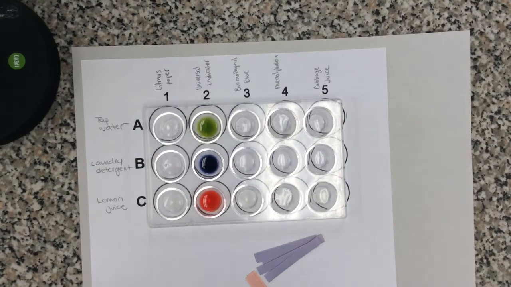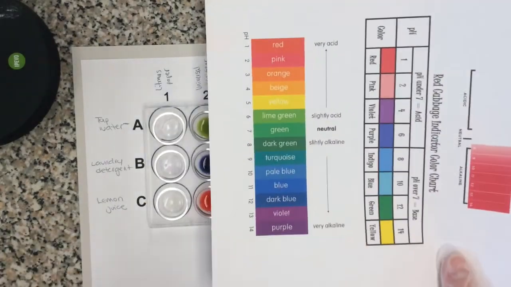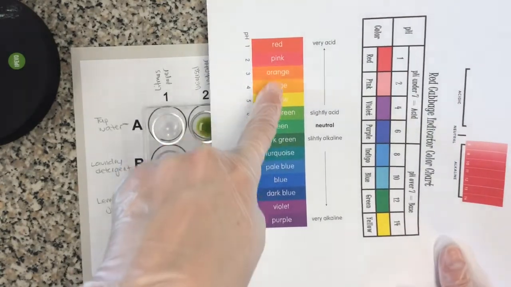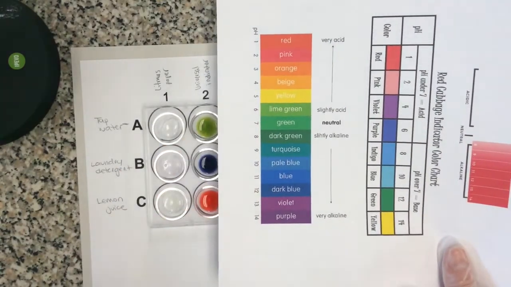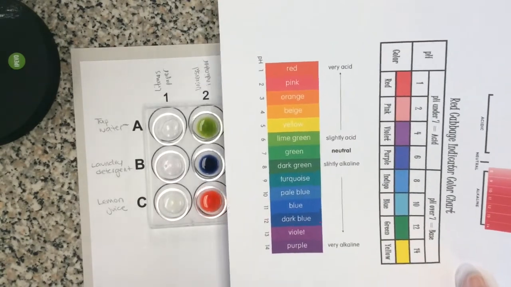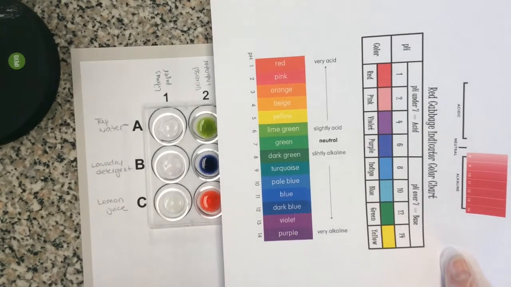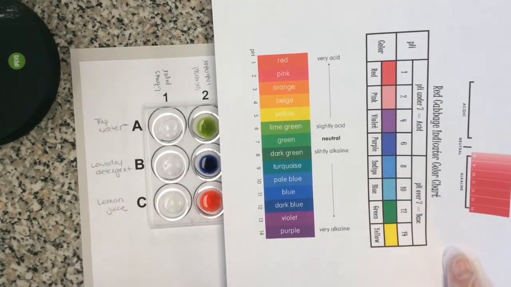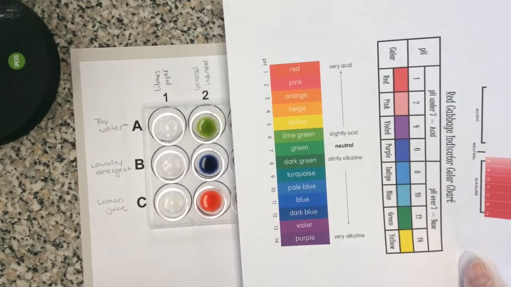Okay? So our universal indicator here has lots of different options. And when you color match it, we can actually figure out what the pH is, and that means how strong of an acid or a base it is. So all you have to do is go ahead and color match. I'll help you with the tap water and you guys can do the remaining ones.